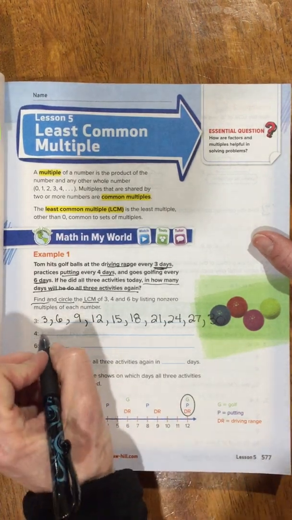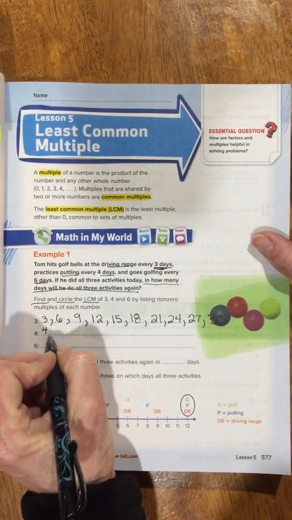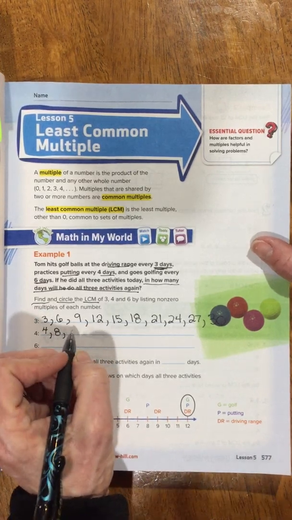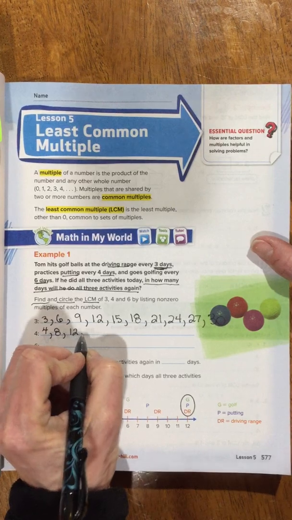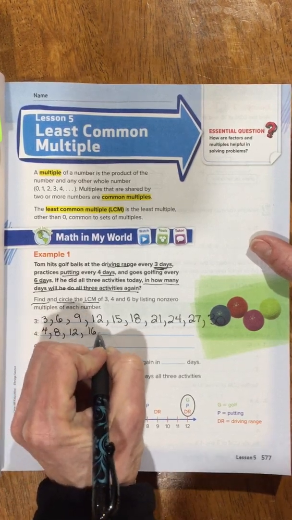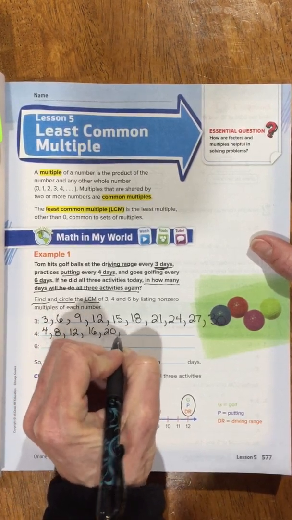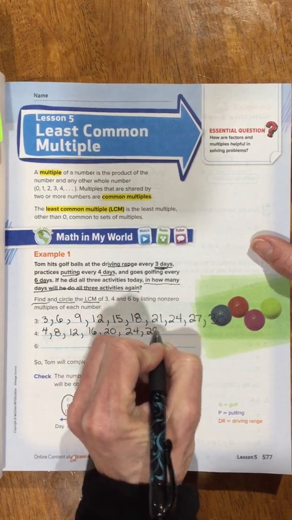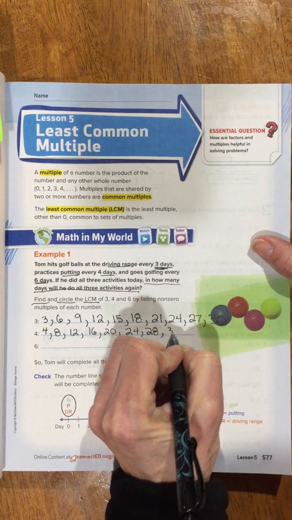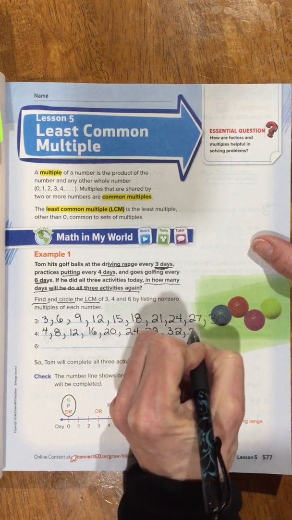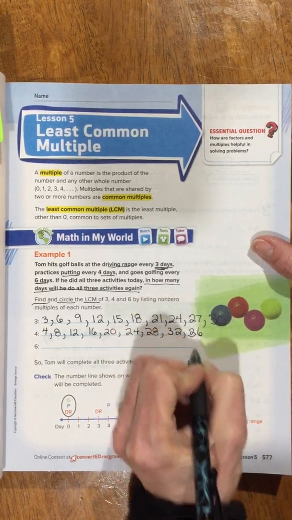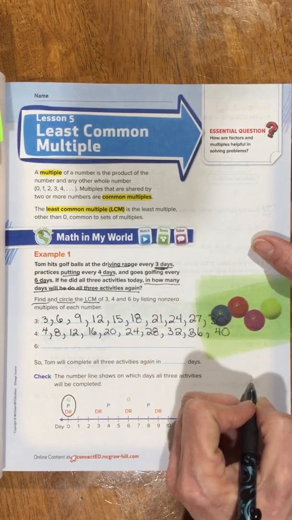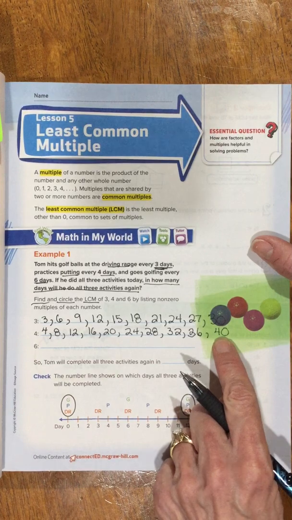For the 4s, I can do these a little faster. 4 times 1 is 4, 4 times 2 is 8, and I'm just going to keep listing them: 12, 16, 20, 24, 28, 32, 36, and then 40. That's the multiples up to 4 times 10.